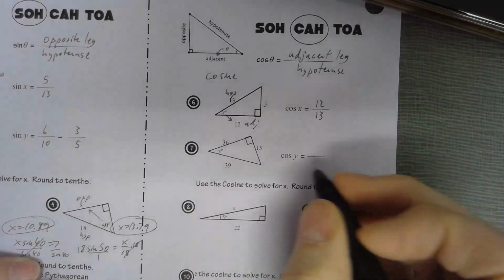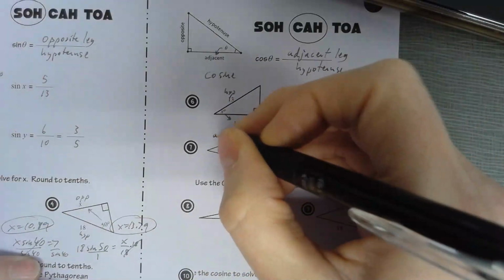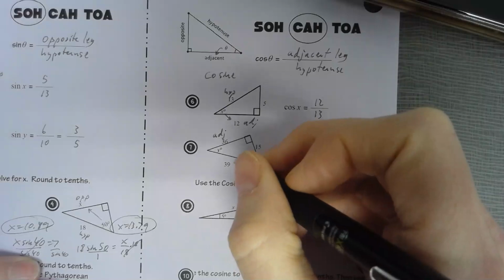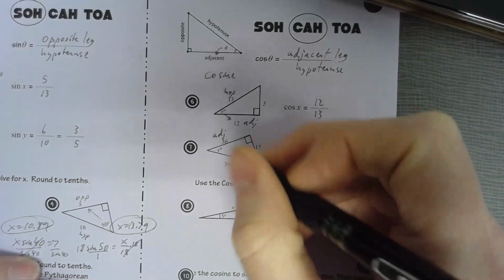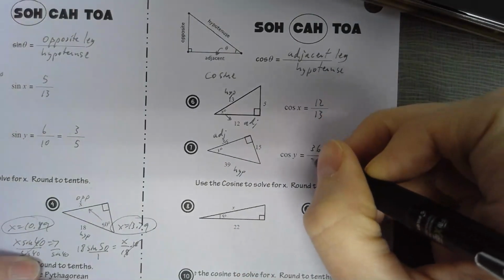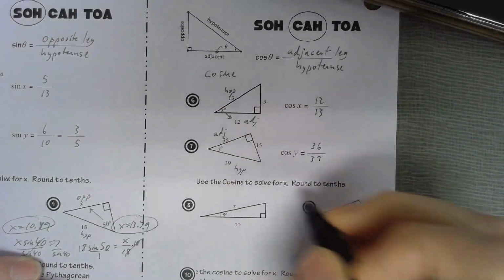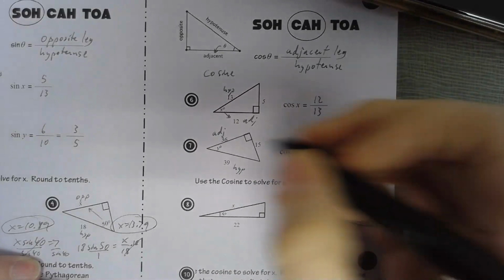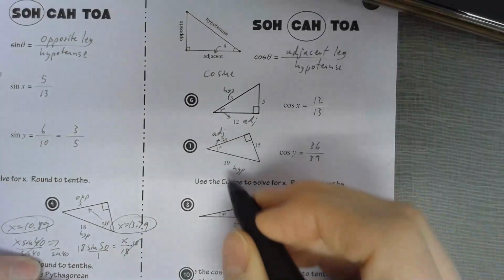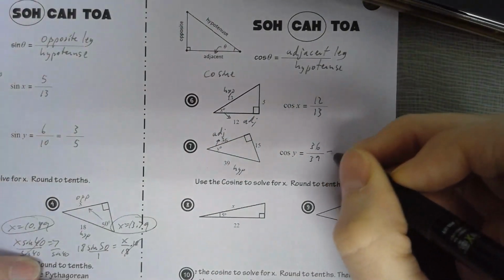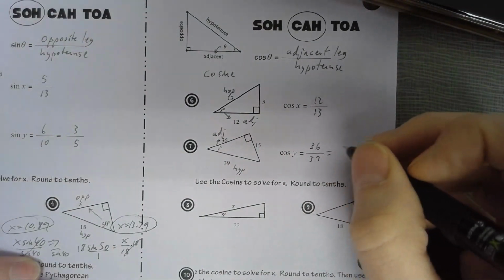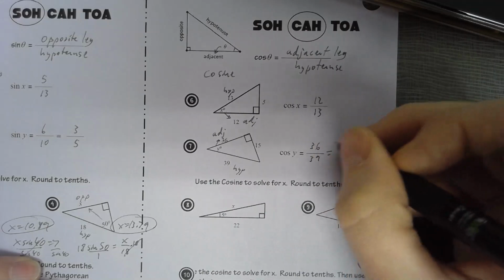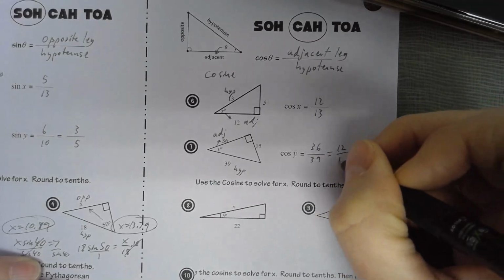The cosine of y, in this one, the adjacent leg is the 36, and the hypotenuse is the 39. So 36 over 39 is going to be the cosine of y, adjacent over hypotenuse. And we can reduce that. 36 over 39 reduces to, let's see, 3 goes into both of those. 3 goes into that 12 times, and 3 goes into that 13 times.